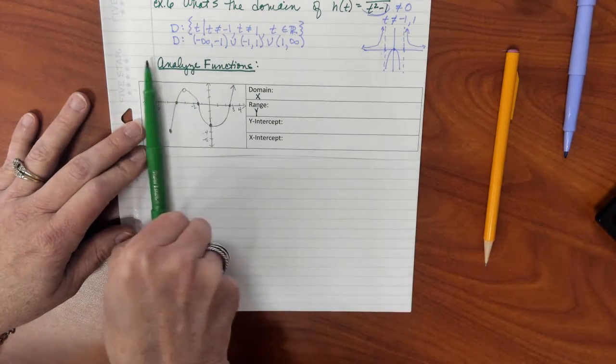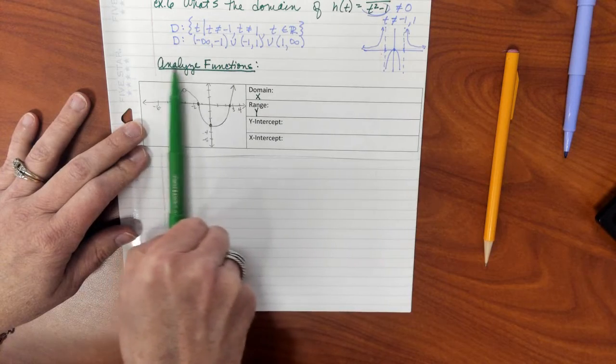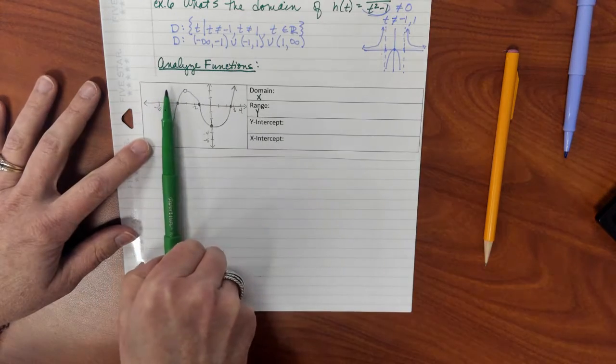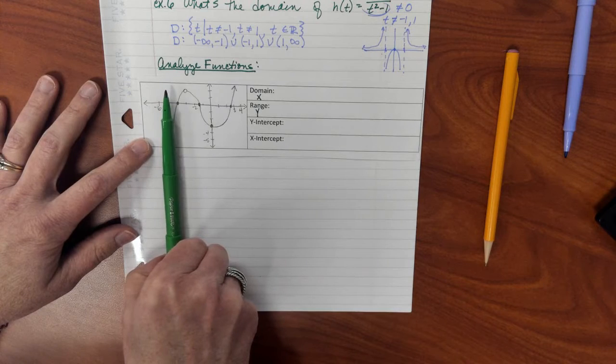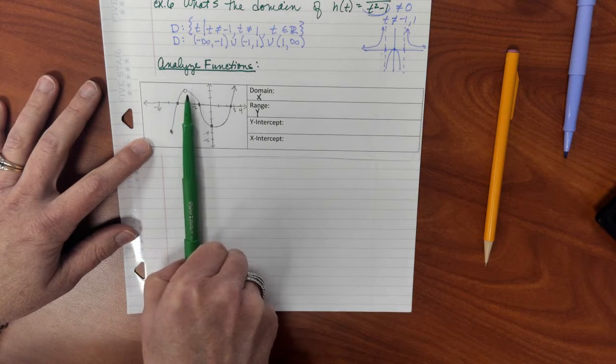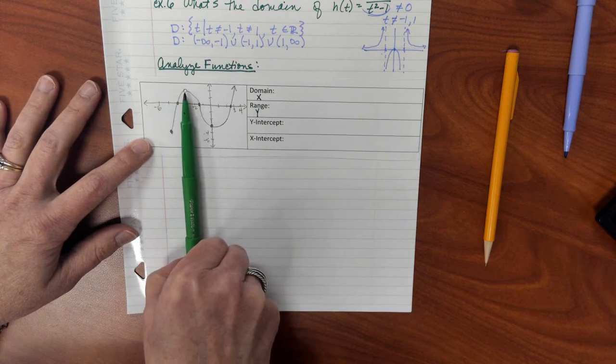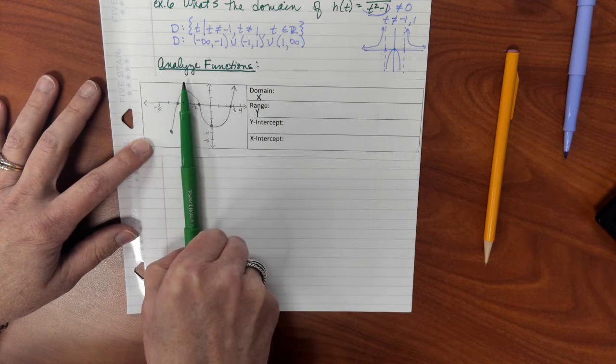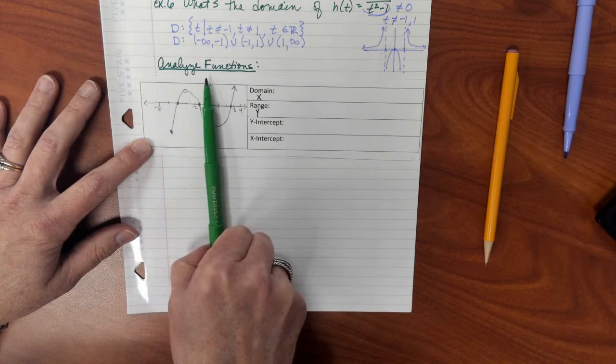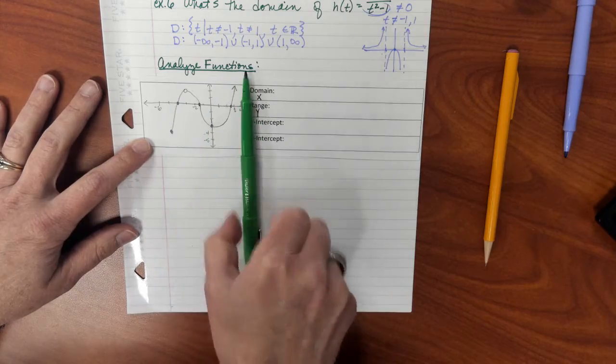Well, the least x value I have here is -5. And then it goes up to -3. There's a hole there. It doesn't exist there. And then from -3, it exists everywhere to infinity.